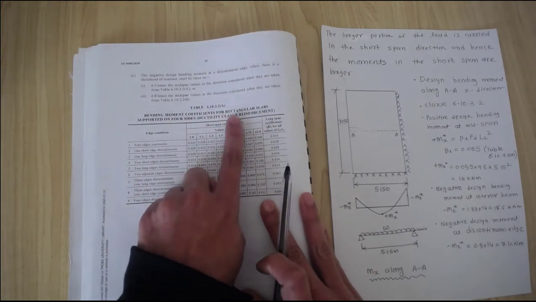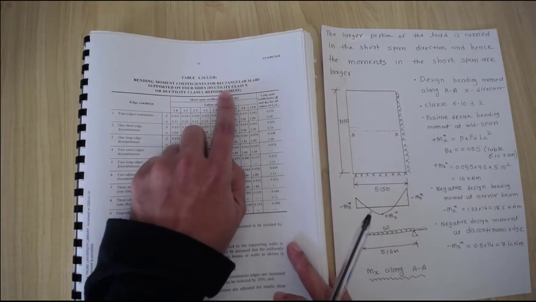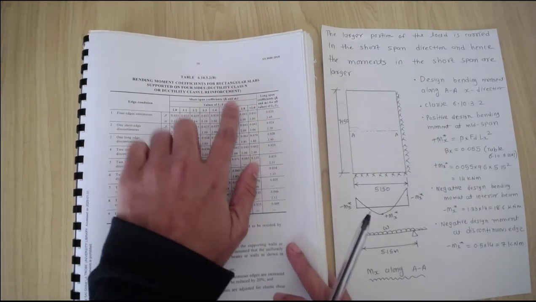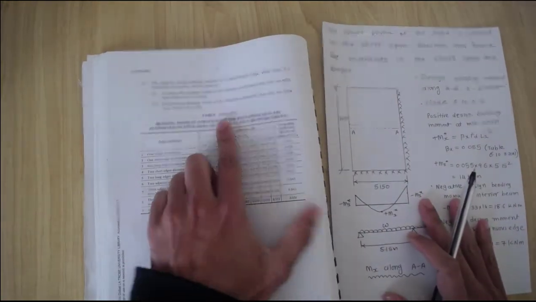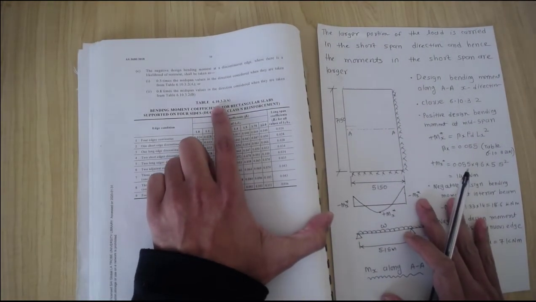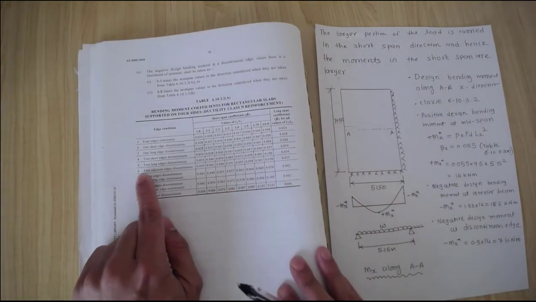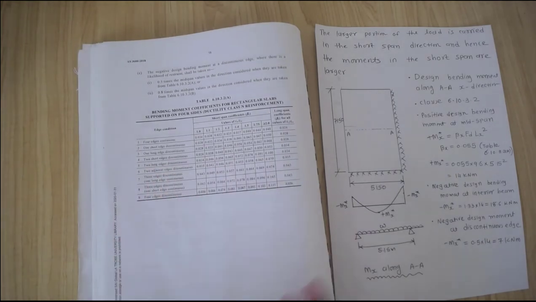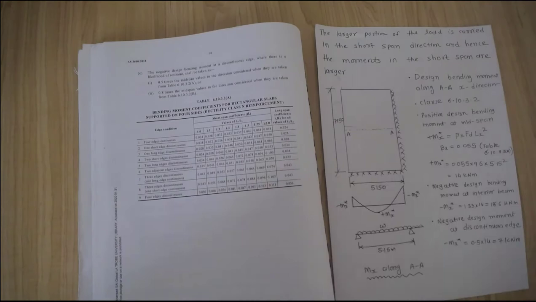Ductility class N reinforcement. We assume N12 bars, so class N ductility. Over the page, I think there is one more here, the bending moment coefficients for rectangular slabs supported on four sides, ductility class N and ductility class L reinforcement. Okay, if you have class L reinforcement, we can use this one, but here we are going to use 6.10.3.2a. In this case we are using the conditions of two adjacent edges discontinuous. I can again show it to you in this example. We have two edges discontinuous.